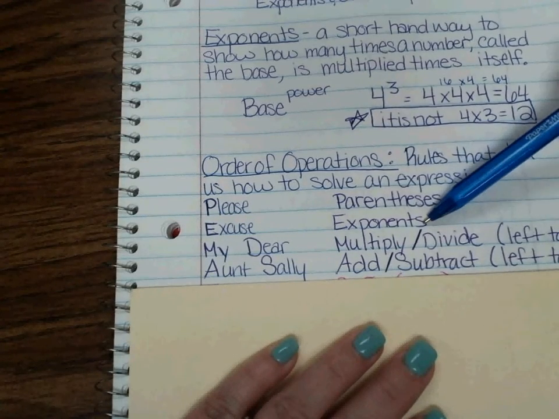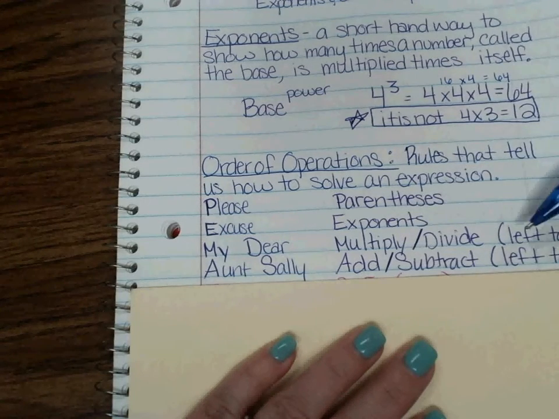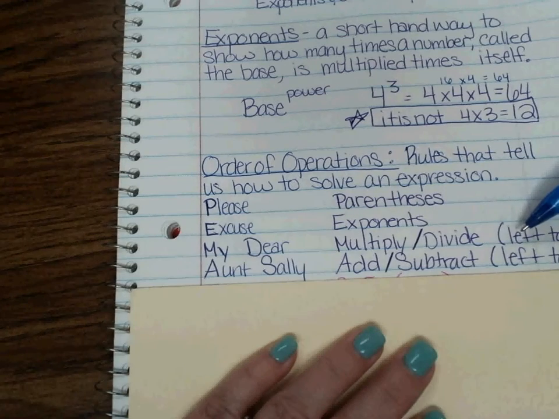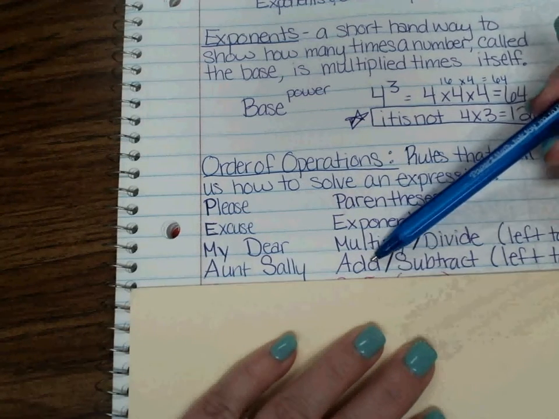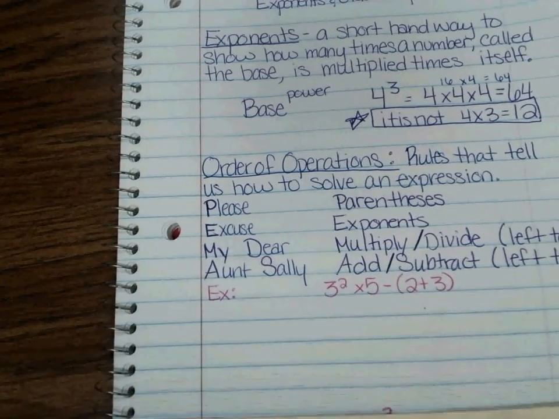Exponents is E. The M and the D stay together because it's multiplying and dividing from left to right. It's not multiplying first and then dividing. It's whatever we see first on the left side as we work our way to the right. And then you do the same with adding and subtracting. You make sure that you work left to right. So let's look at an example.